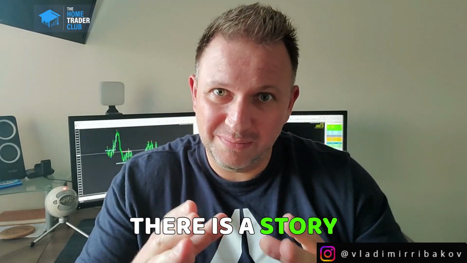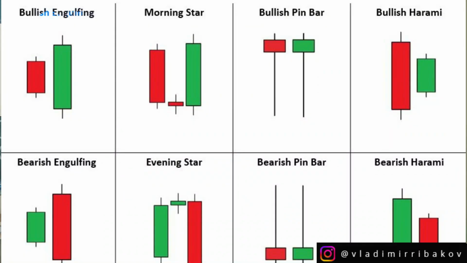low during this period. If we are working with a daily time frame, for example, then every single candle or bar would represent one full day. If we work with a weekly time frame, it will represent a week. On a 1 hour chart, it will represent 1 hour, and so on. So there is a story behind every single candle.